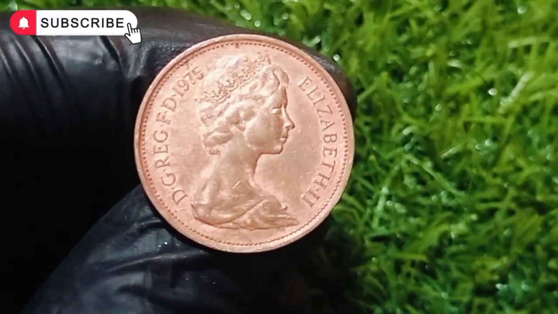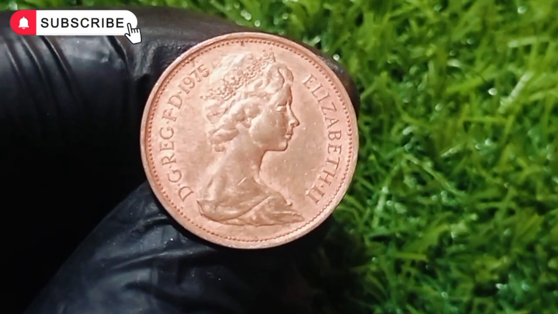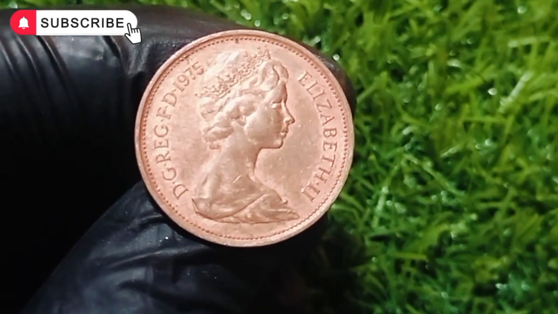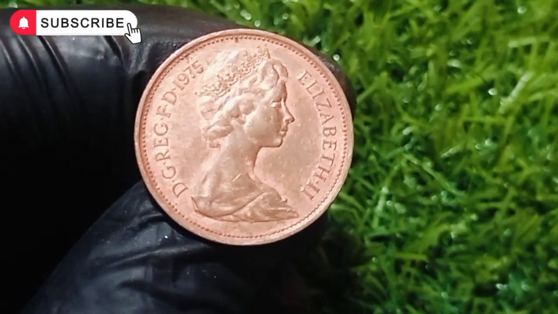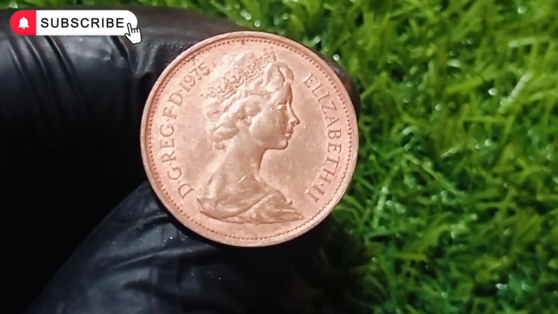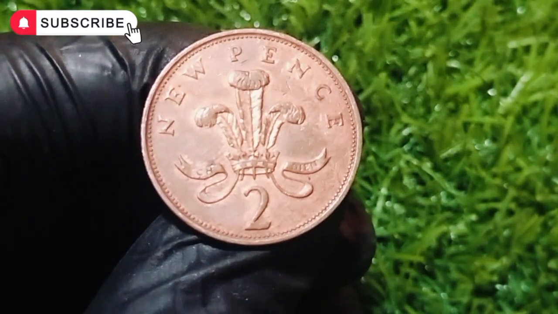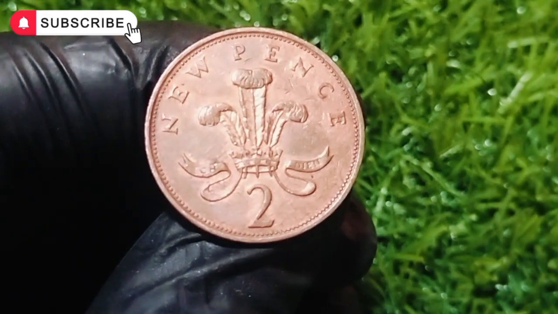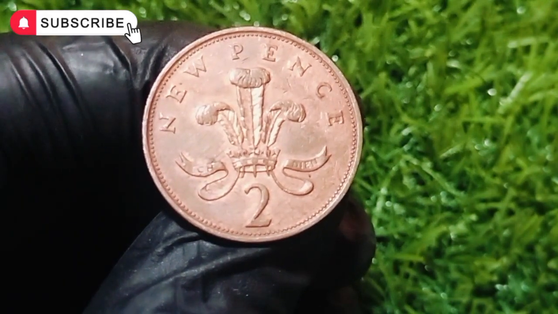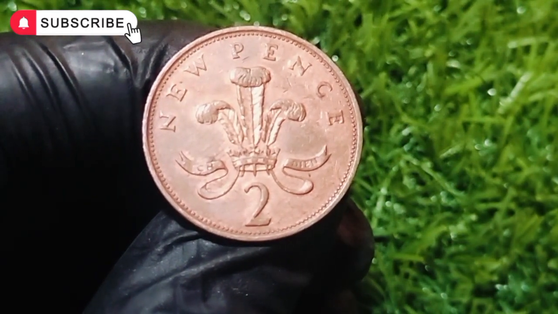In 1975, Britain's economy relied heavily on coins for small transactions, as debit cards and electronic payments were not yet common. The 2-pence coin provided a convenient denomination for pricing goods and services, making exact change possible in shops, markets, and public transport. At the time, its purchasing power was significantly greater than it is today due to inflation.